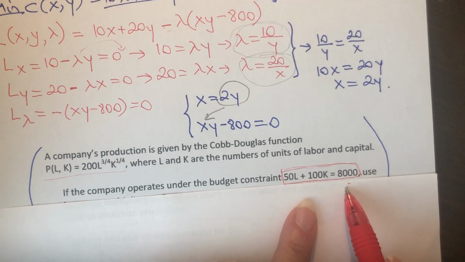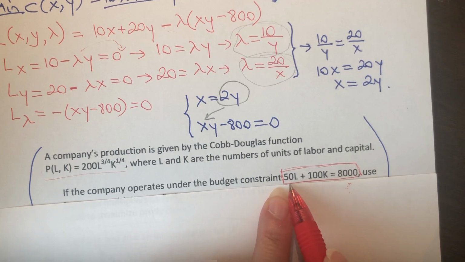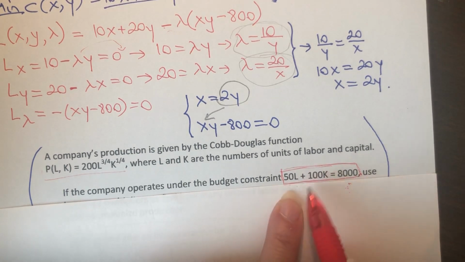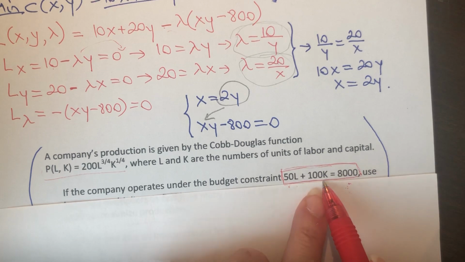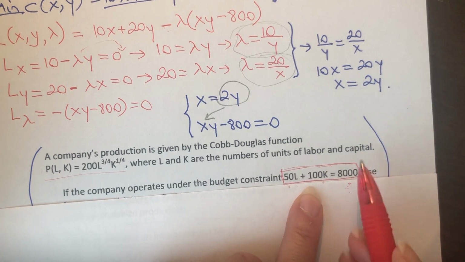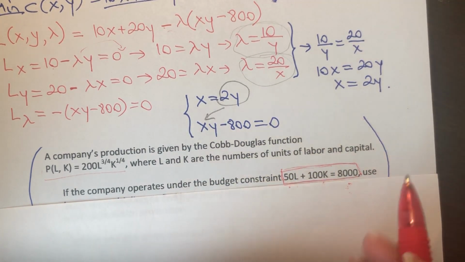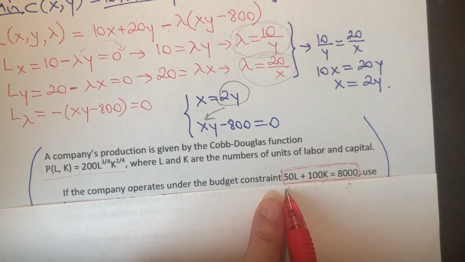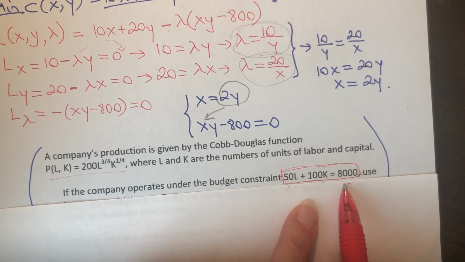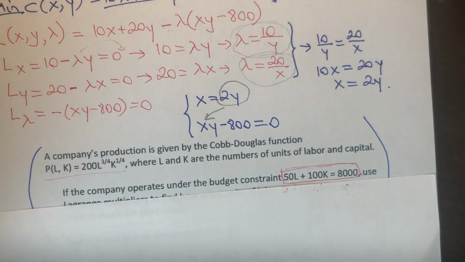You only have $8,000 to spend on what? 50 labor units, right? So 50 hours of labor, whatever you're paying your employees for, but you can only pay them for 50 hours. And $100 a capital unit, whatever the capital unit is, like amount spent for machineries, buildings, materials, and so on. So you can buy 50 of that and 100 of that for $8,000. That's how much you get to spend.